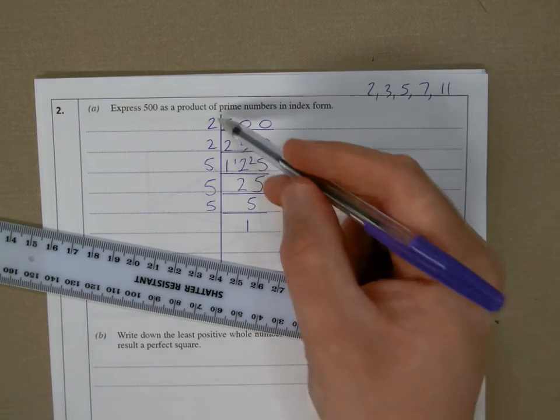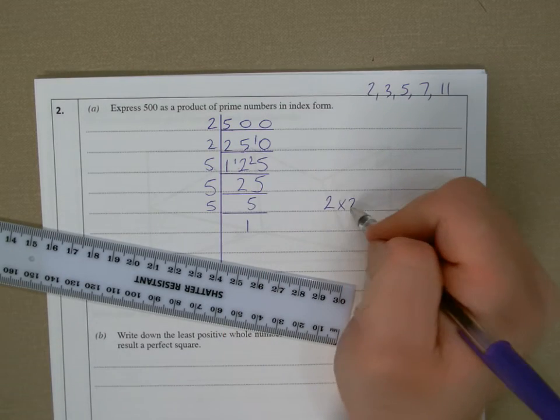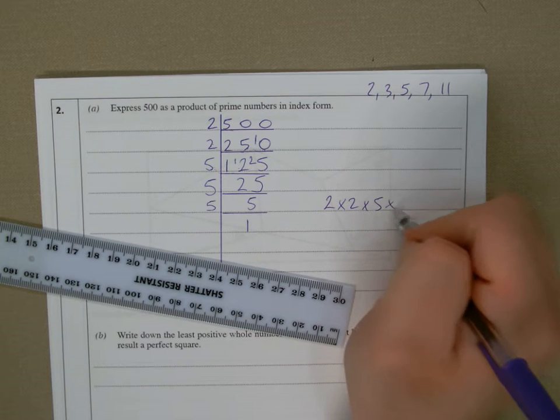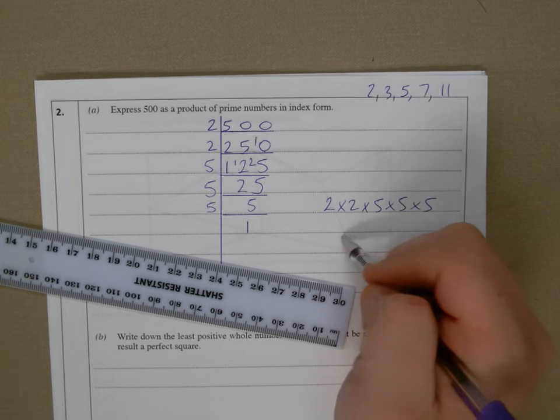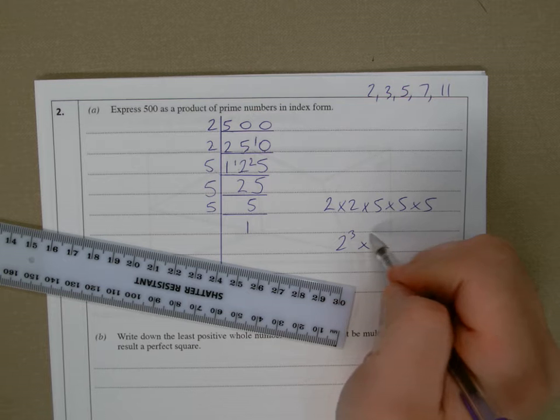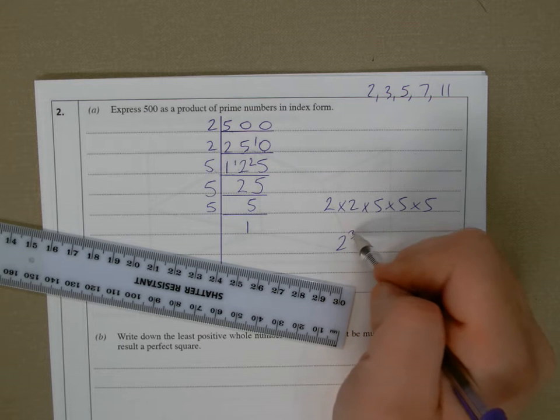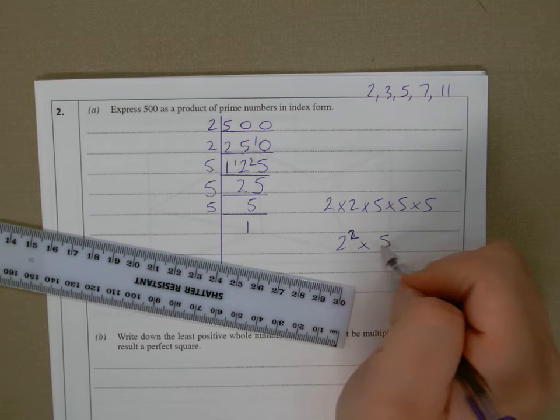So we're left with this here, and what we're going to do is multiply them, because product means to multiply them. And don't forget to put them in index form, because that's what they're asking for, so powers. So it'll be 2 to the power 2, not cubed, I made a mistake there. 2 to the power 2, because there's 2 of them, and 5 to the power 3.